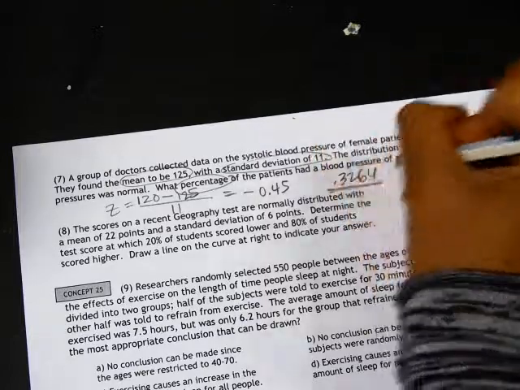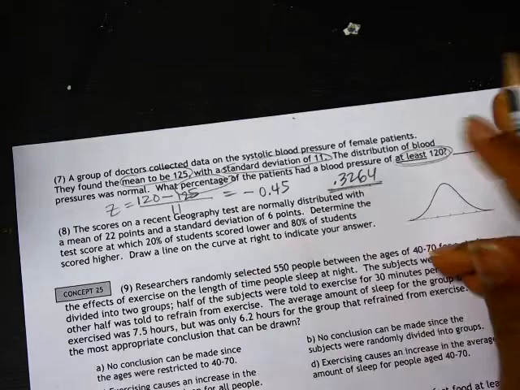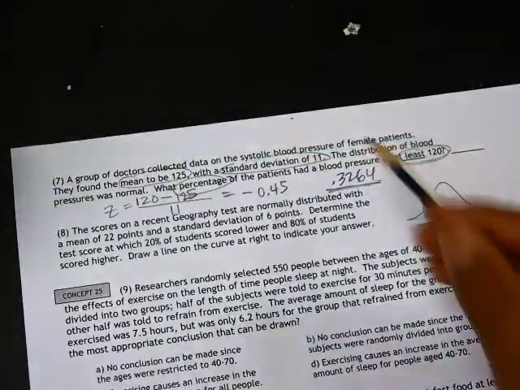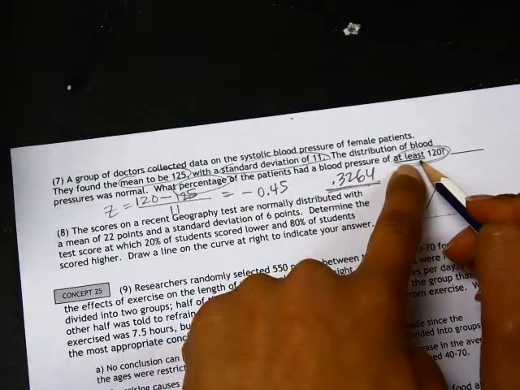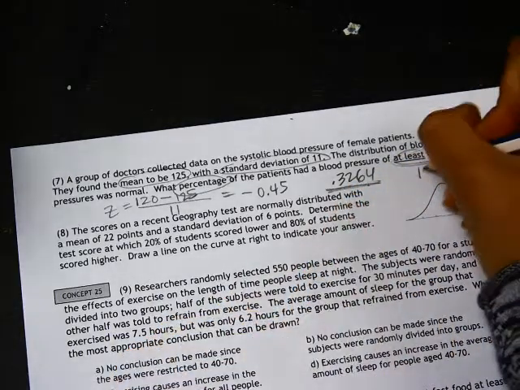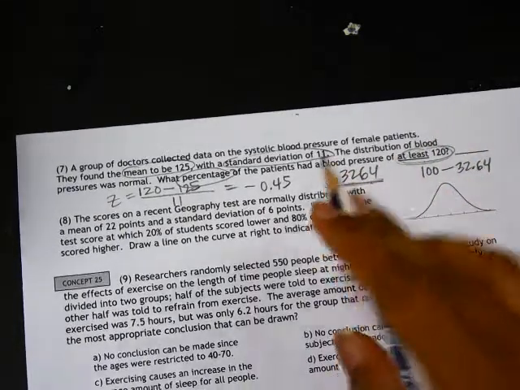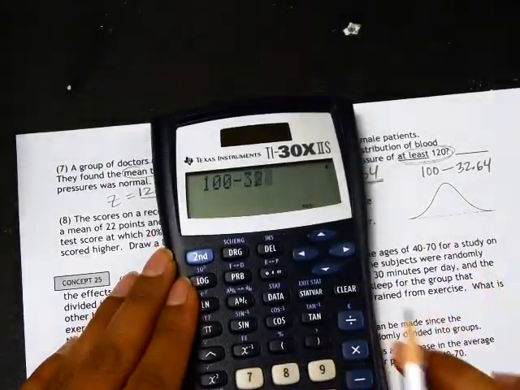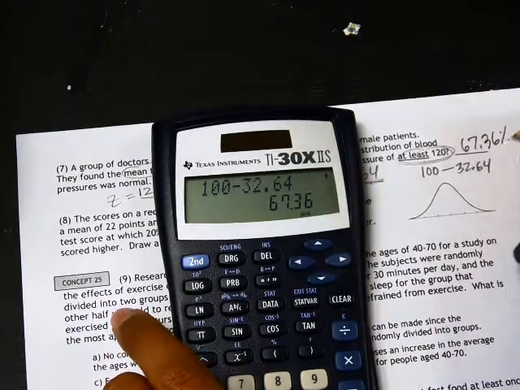This is the percent chance that the blood pressure will be less than 120. This z-table will always give you the percent chance that it's less than. Because it's asking for the percent chance that the blood pressure will be at least, that means greater than or equal to, I need to take this percentage, 32.64%, and subtract it from 100% to get the percent of patients that will have blood pressure of at least 120. So 100 minus 32.64 is 67.36%.